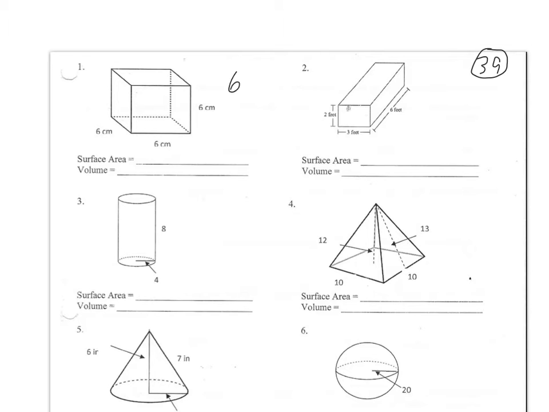So you set up 6 times 6, which is going to give you 36. Then I know that each of those sides has an area of 36 centimeters squared. Because as I said yesterday, units are important, and when we're talking about area, we need to make sure we're paying attention that we've got that measurement squared, because we're using 2 dimensions, not 3.